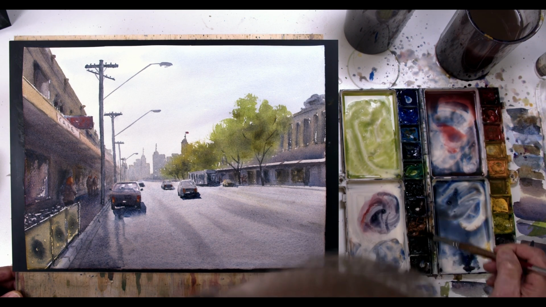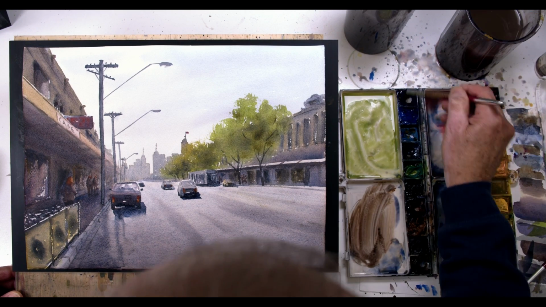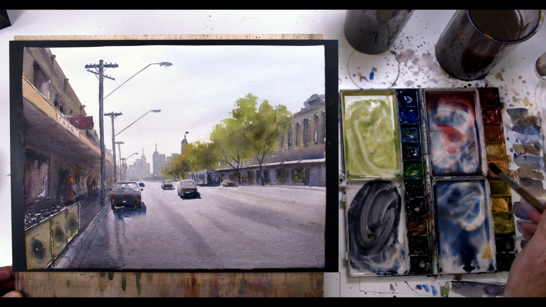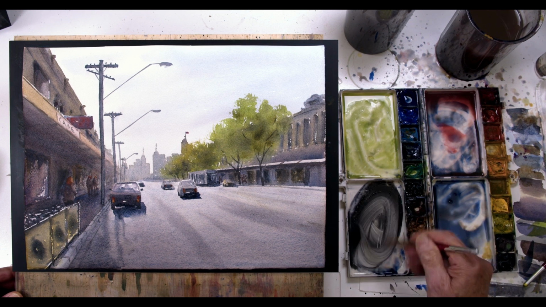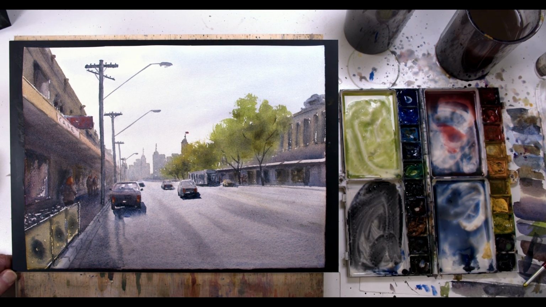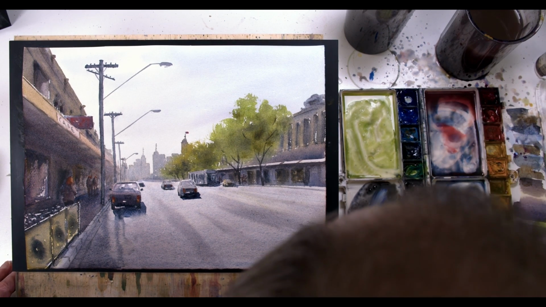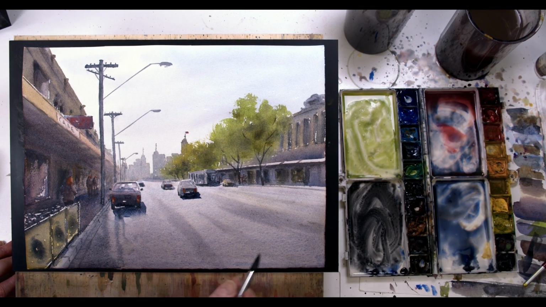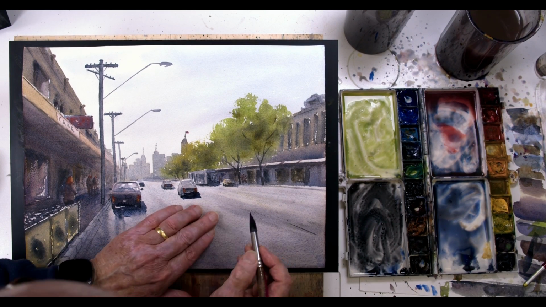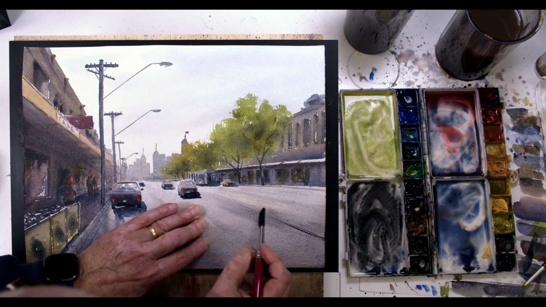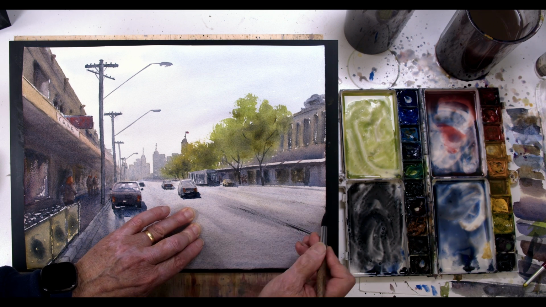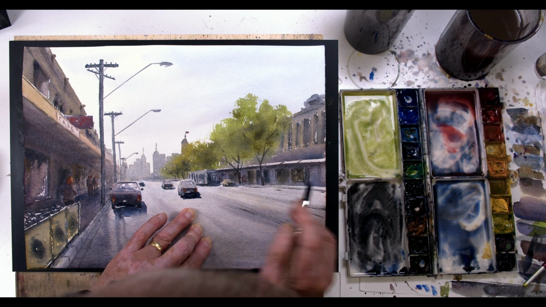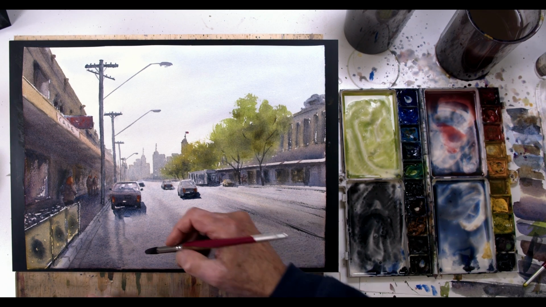And the road has a bit more texture on it. I'm careful not to overdo these additional textural marks.